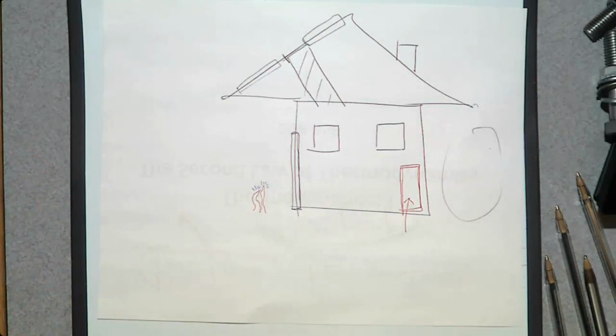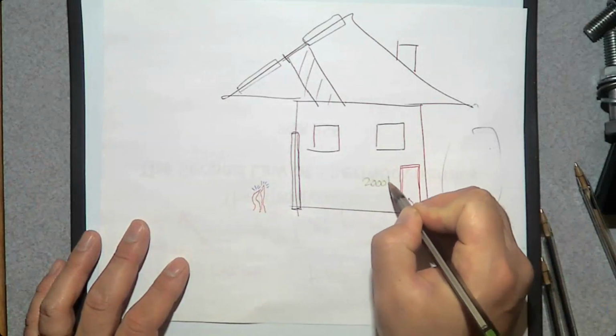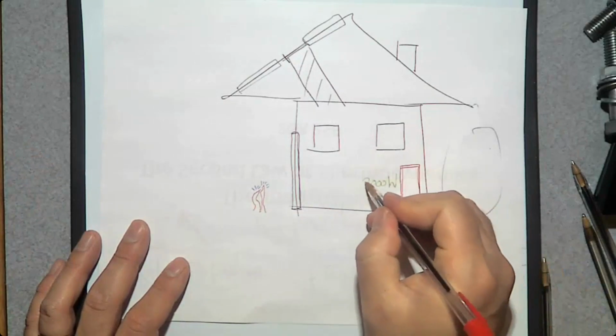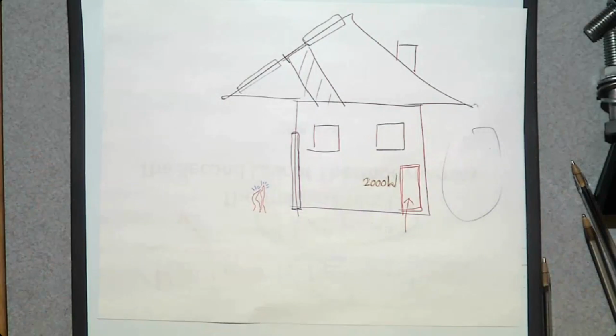Usually to heat a room about this size, maybe you need a 2,000 watt heater. Let's buy a 2,000 watt heater. What does it mean? It means every second that heater is going to consume 2,000 joule of electricity. Then when you consume 2,000 joule of electricity, how much heat do you get?